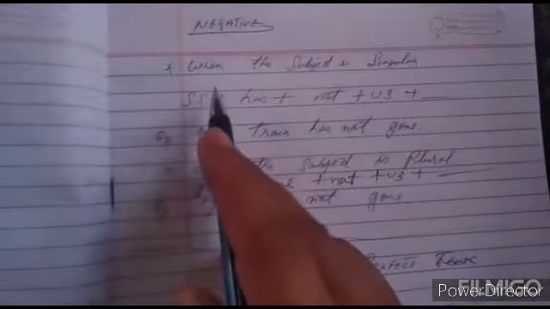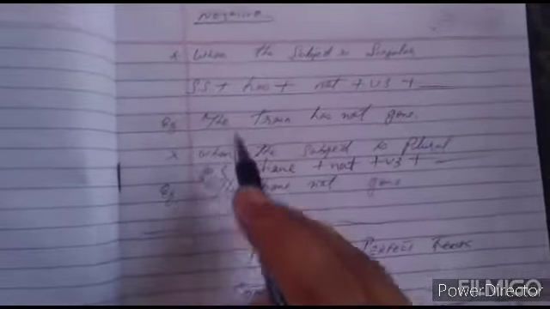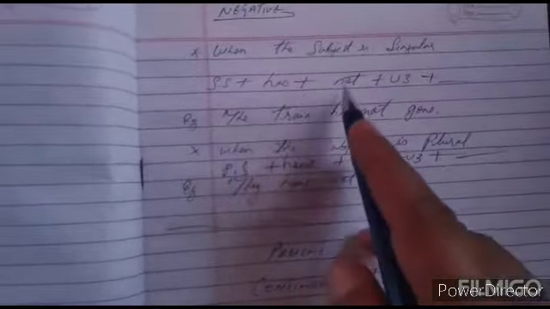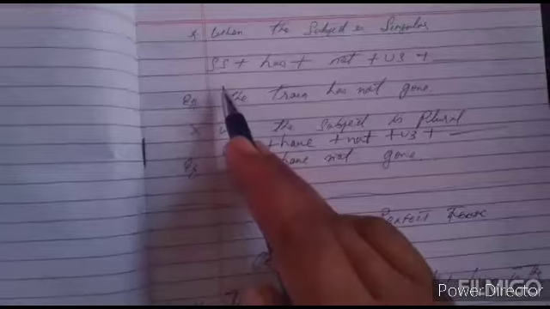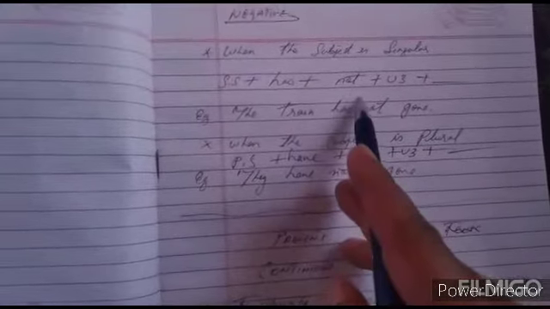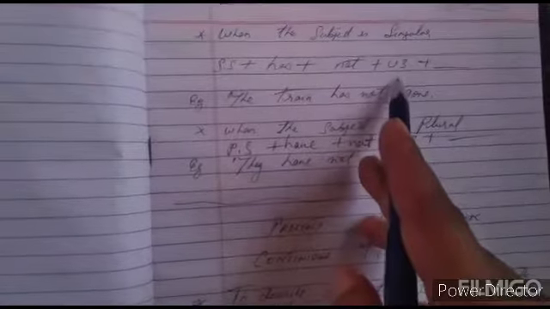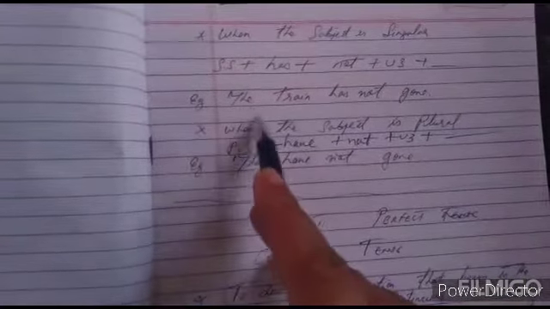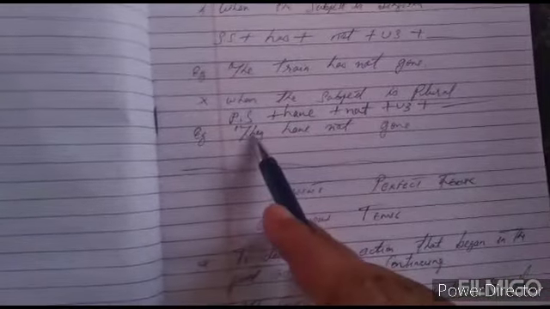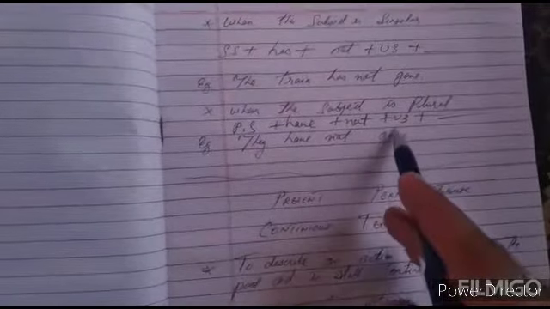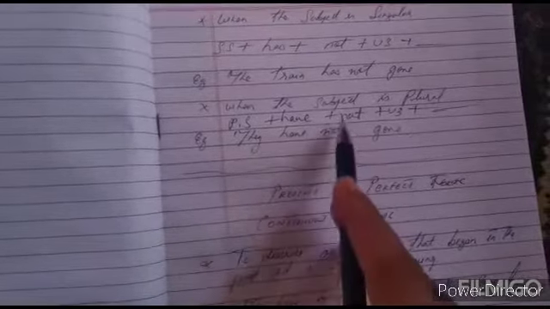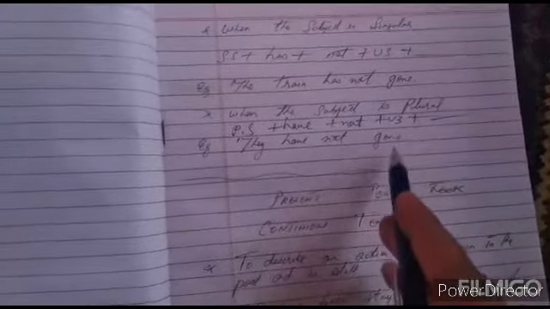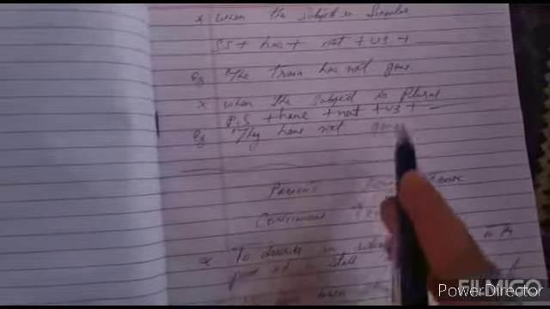Now, regarding a negative sentence. When the subject is singular: subject plus has plus not plus V3, that is the third form of verb, plus an object. Now, the train is a singular subject, has plus not plus third form of go will be gone. So, the sentence will be the train has not gone. Now, when the subject is plural: plural subject plus have plus not plus V3, third form of verb, plus an object. Now, they is a plural subject, have plus not and third form of go will be gone. So, the sentence will be they have not gone.